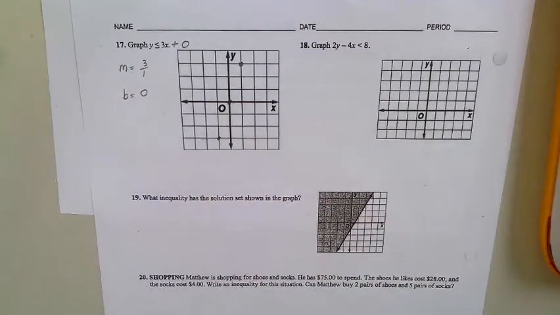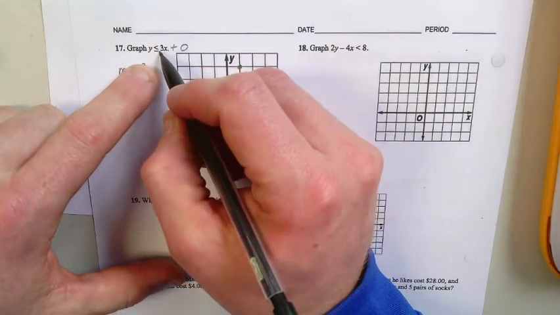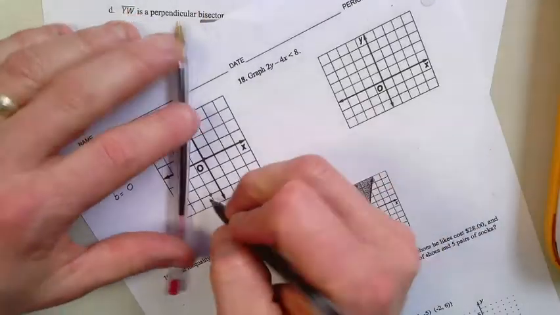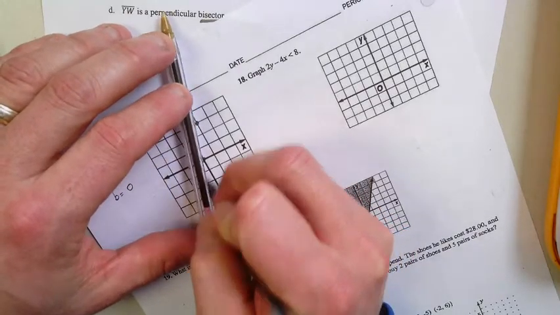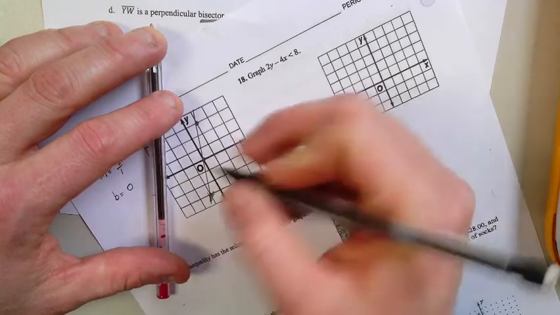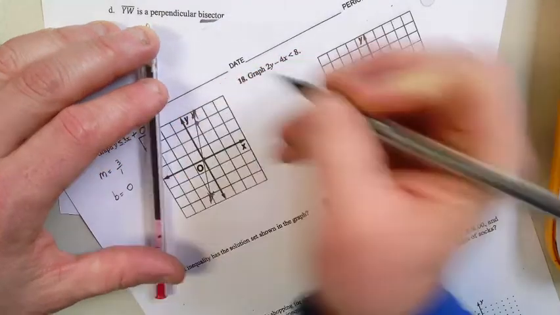Okay? Now from there, I want to go ahead and determine it's less than or equal to. So I know it's going to be a solid line, and I should probably maybe do it like this. Solid line. Okay, I'm off just a bit there. Okay, solid line.